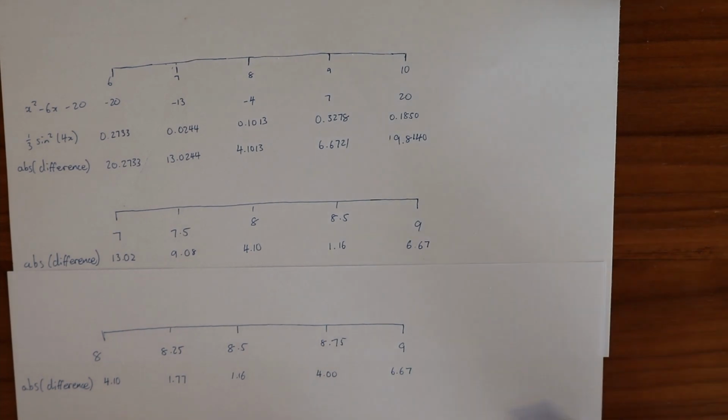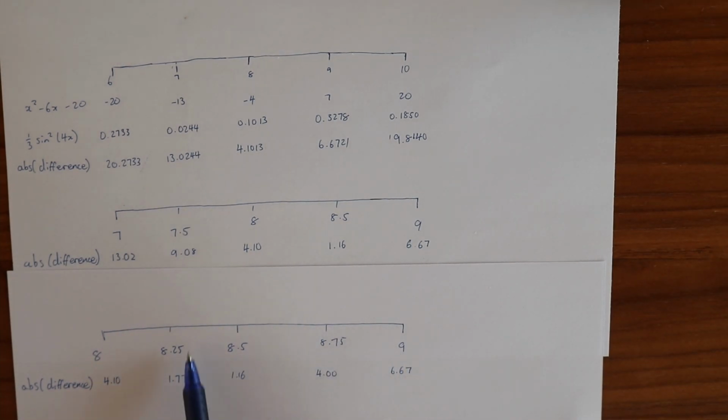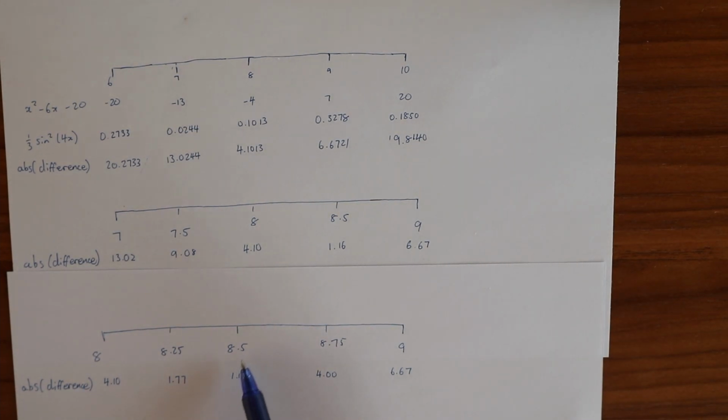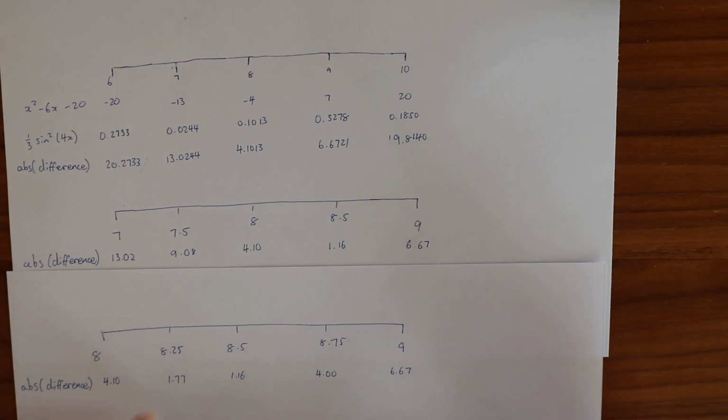And now I've included the next level down, the range between 8 and 9, split into 5 different values. You can see that, again, 8.5 is the closest to being 0, but 8.25 is actually quite close as well, and 8.75 is further away. So if I were to go down another level, I would set 8.25 to be my lower range, 8.75 to be the upper part of my range, and then try 5 values within there.